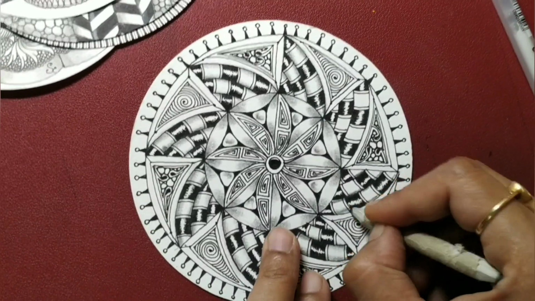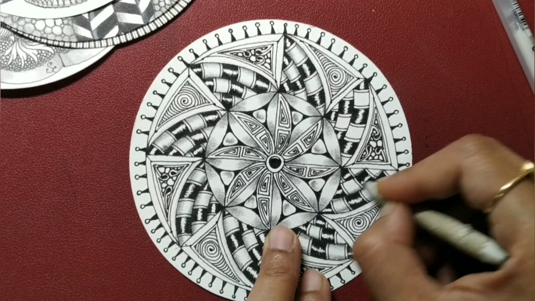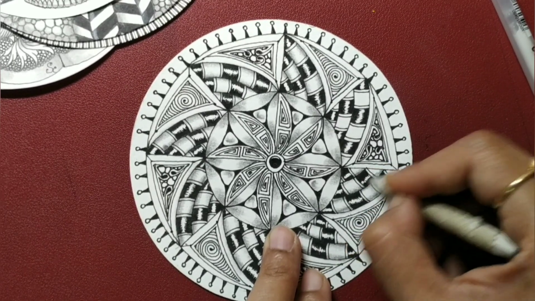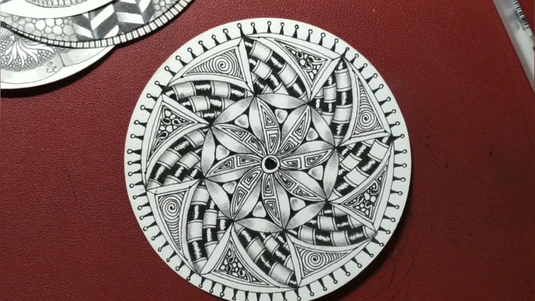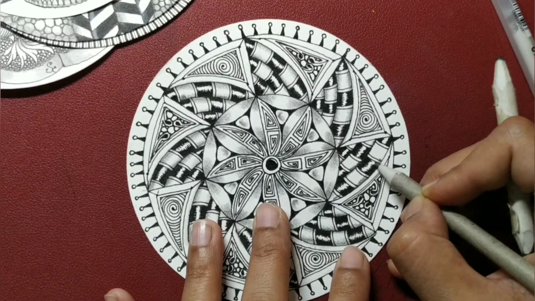Soften the graphite without spreading it too much.